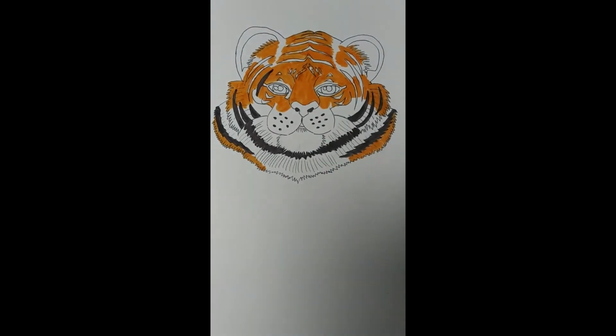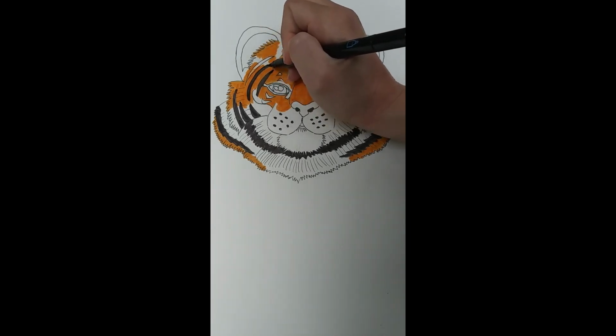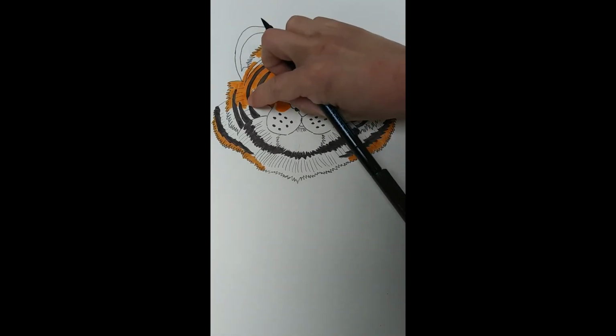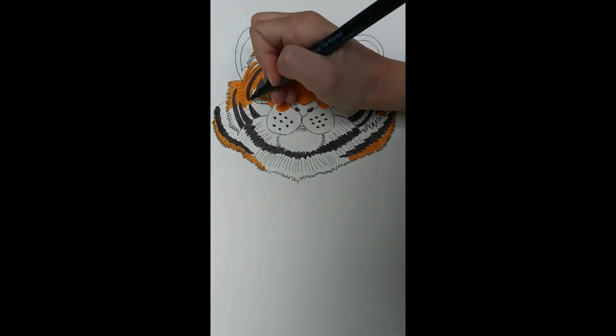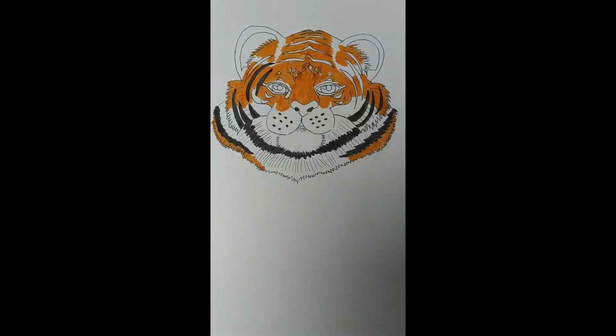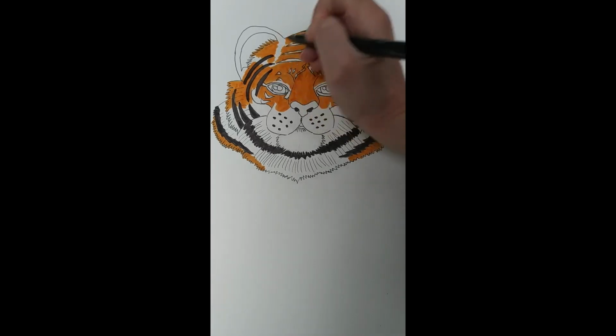All right, so let's say I accidentally, let's do it up here. Look at that. I made that way too thick. I wanted those to be sharp. I can take the tip of my marker and do that. Let's do it again. It's way too thick.